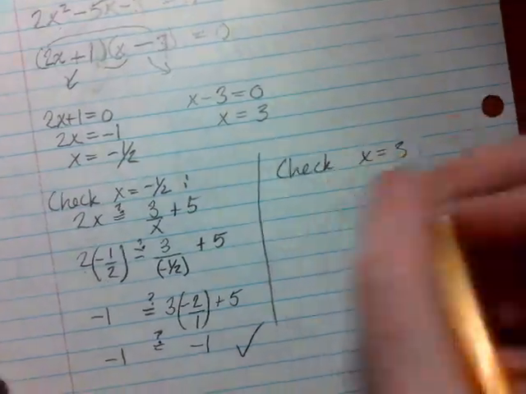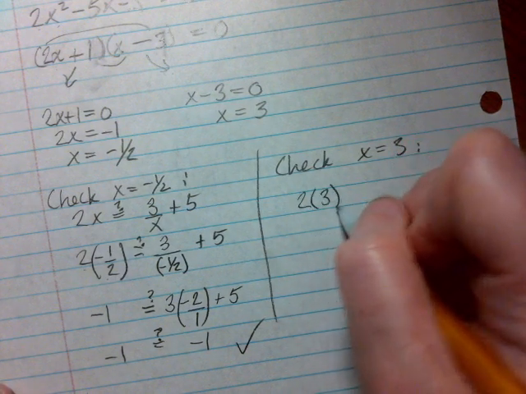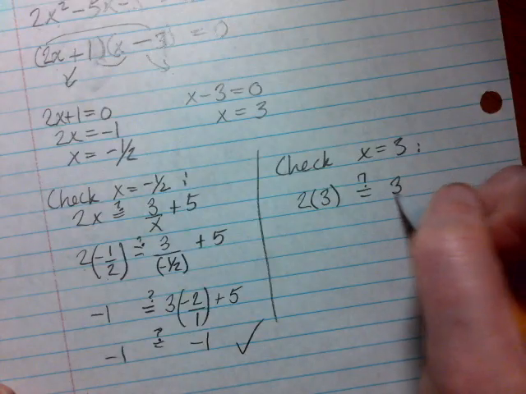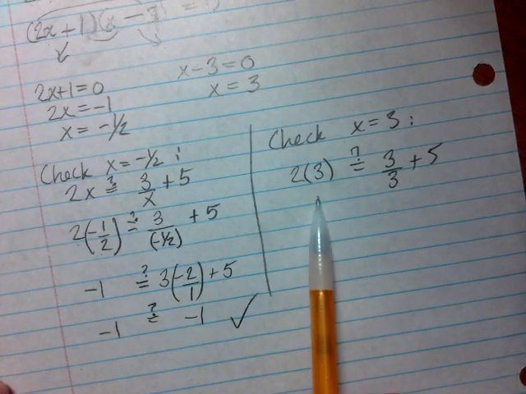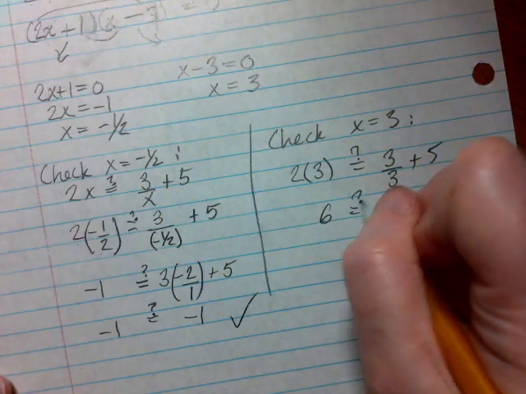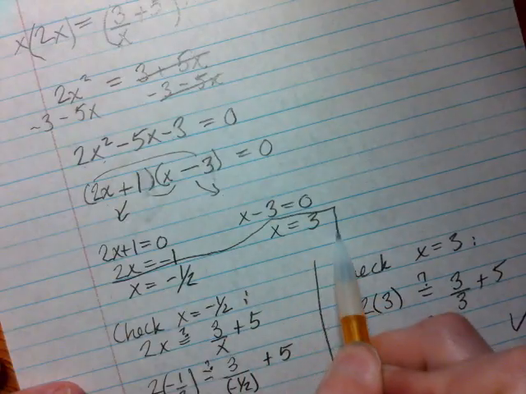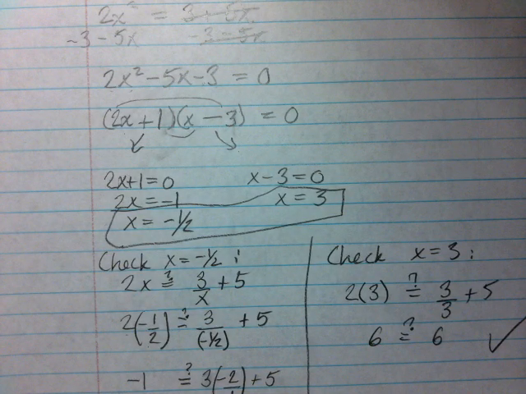And let's try the other one, 3. So this is going to be 2 times 3, question equals 3 over 3 plus 5. Yeah, this is 6, and this is 1 plus 5, so it's 6. So these were both good solutions, and so I'm going to circle or box both of these for my final answer. Let's do one more.